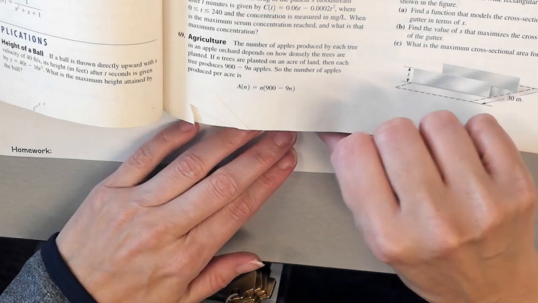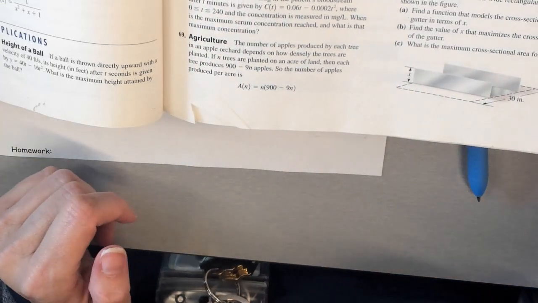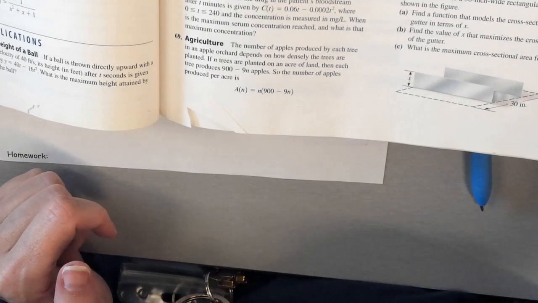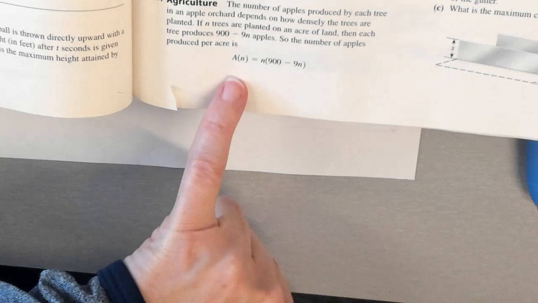Okay, so the number of apples produced by each tree in an apple orchard depends on how densely the trees are planted. So if n trees are planted on an acre of land, then each tree produces 900 minus 9n apples. So the number of apples that's produced per acre is that equation, A of n equals n times 900 minus 9n. Okay, so you guys just take a moment and write that equation down. That A of n equals n times 900 minus 9n.